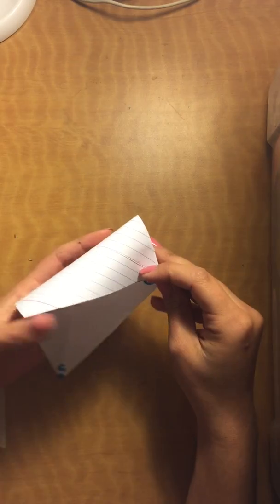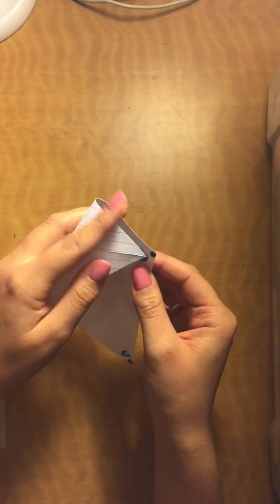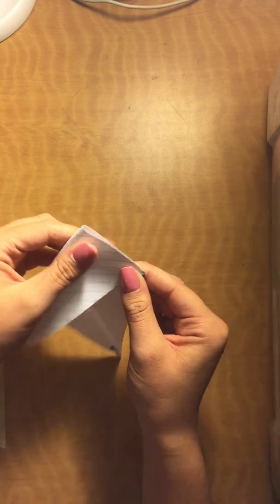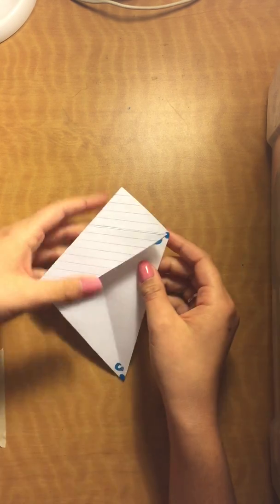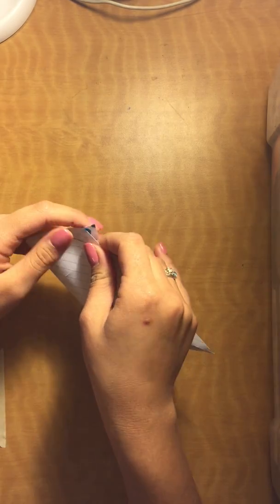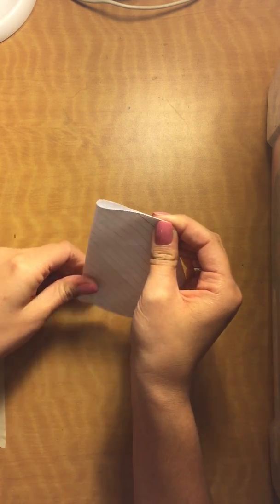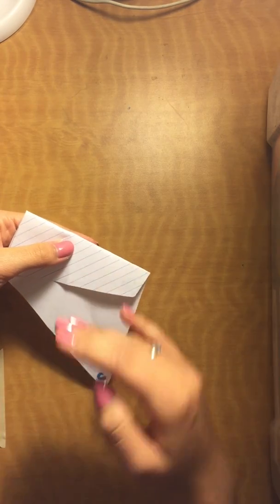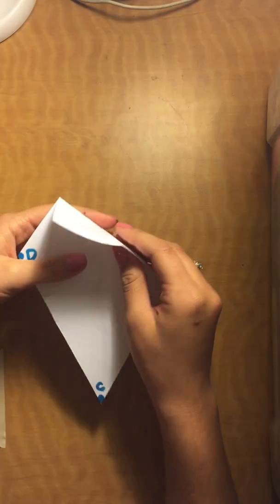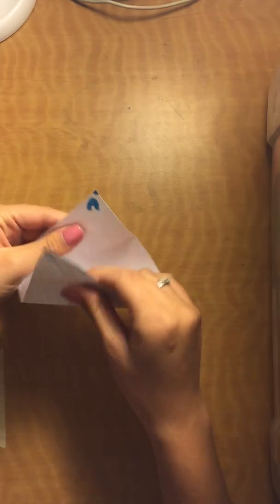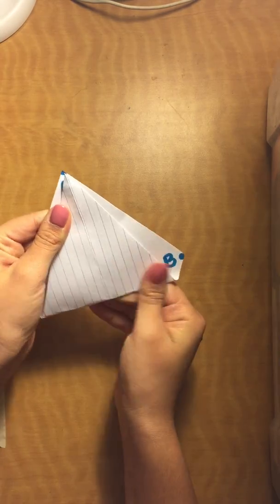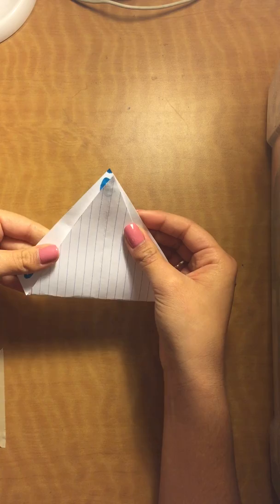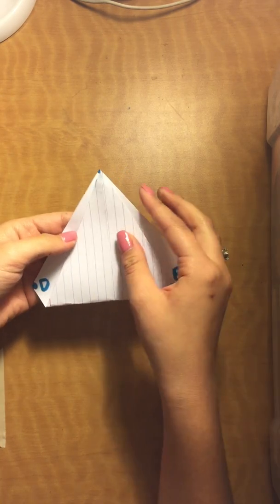So we can try A to B. And you can tell that's not perfectly aligned, so this is not the line of symmetry. We can try D to A. Once again, the paper is not perfectly on top of each other. It's not perfectly aligned, so it's not the line of symmetry. A to C. Because we have this little leftover, the paper is not perfectly aligned, and therefore it's not the line of symmetry.